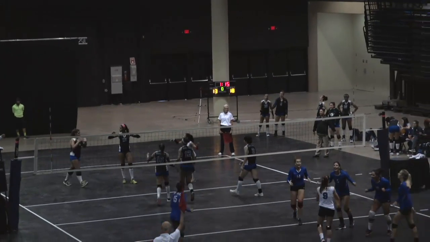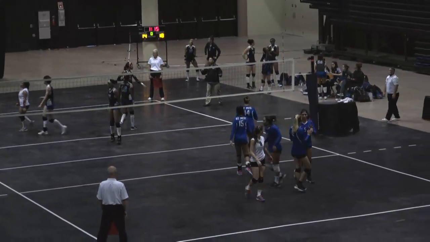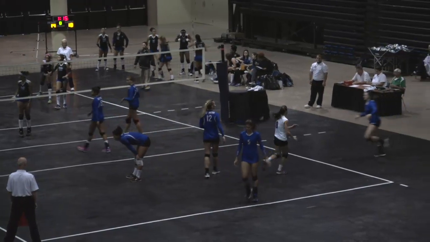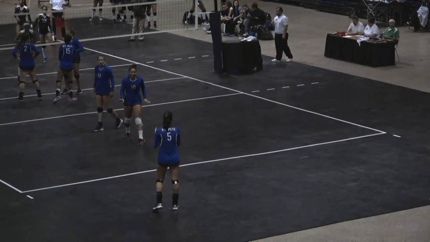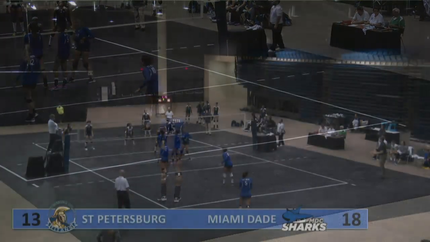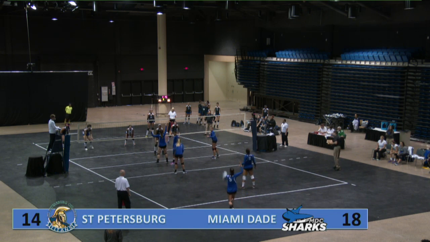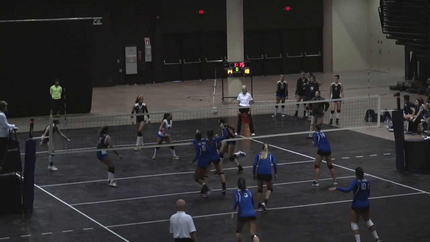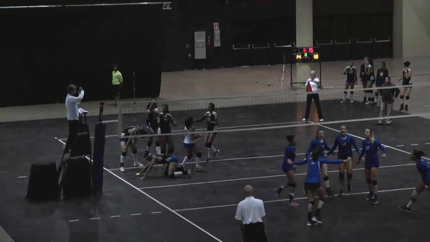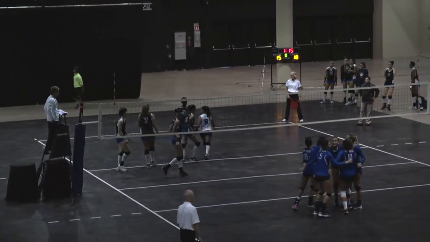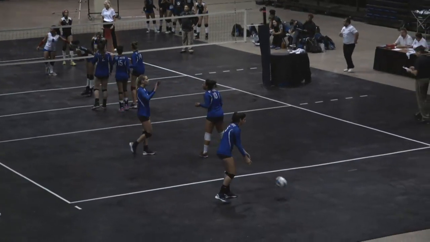Velasquez with the serve. Point for the Titans as Amanda Filippo takes the service. Good serve by Filippo. And the dig by, I believe it was Hernandez, goes a little too far. And Anna Carolina sends that ball to the ground.